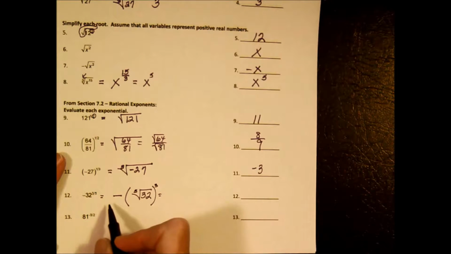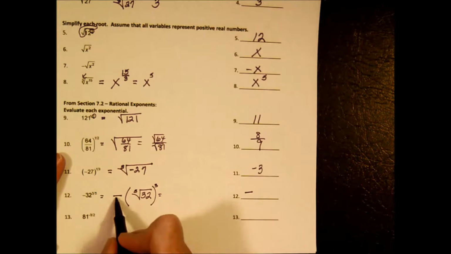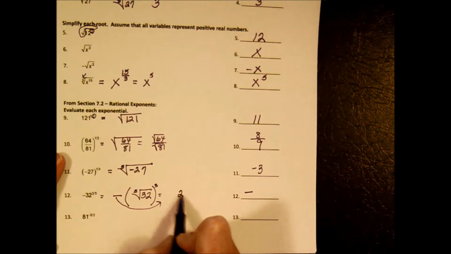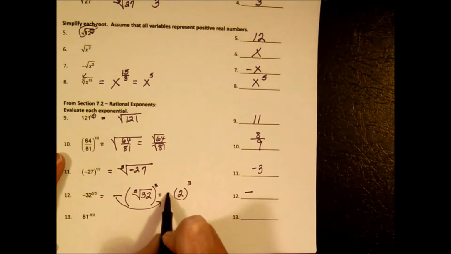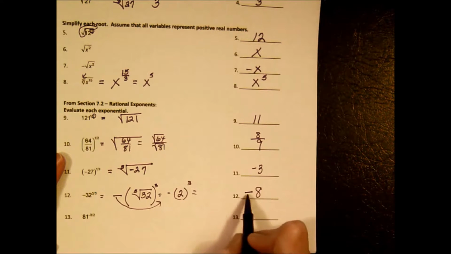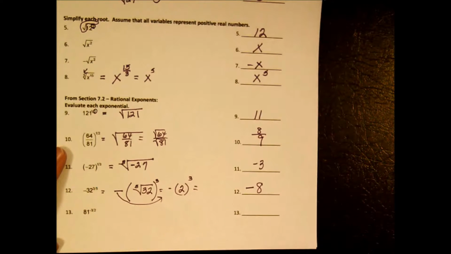Well, I'm going to want the negative of whatever I get, so I'm just going to go over here and put a negative, because I know this is going to just get dragged along. So the fifth root of 32 is 2, and 2 to the third power is 8, so what we want is 8, but we want a negative in front of it, so negative 8. Not difficult, but you have to be careful of those details.